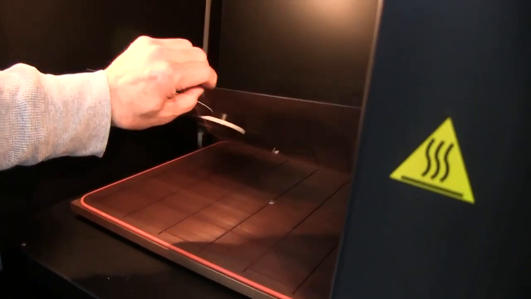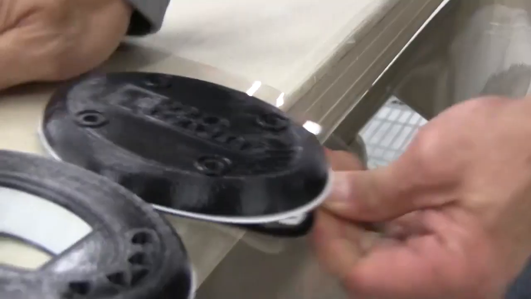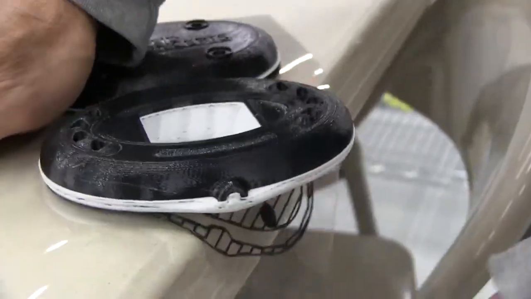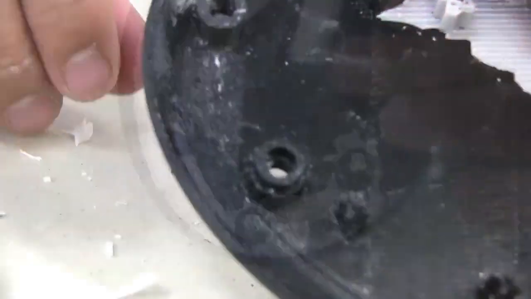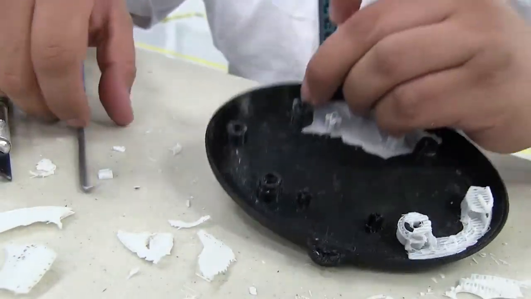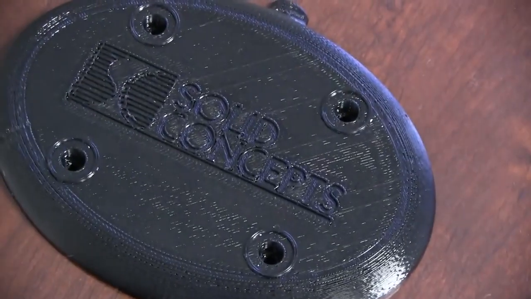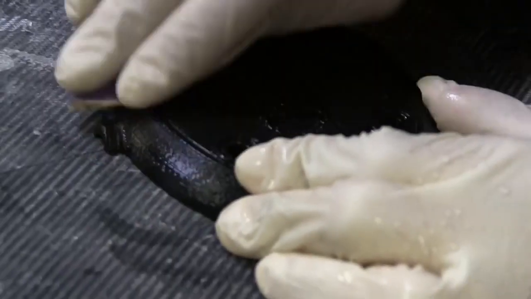The finished part is removed from the build platform and cleaned of its support material. Raw FDM parts have visible layer lines. However, service providers offer multiple finishing options to create smooth, even surface parts, including hand sanding, assembly, and cosmetic paint.